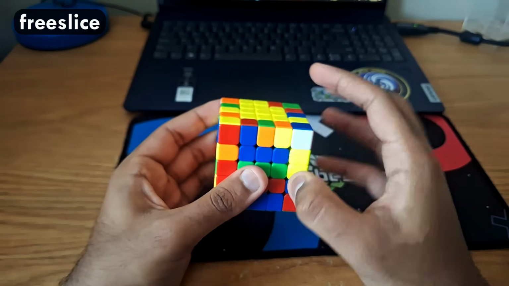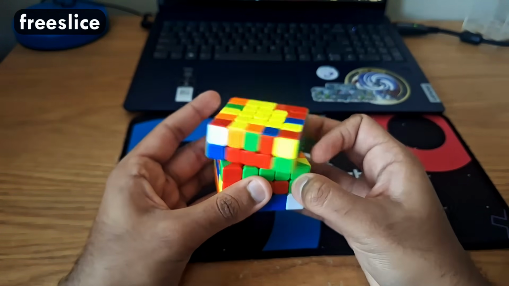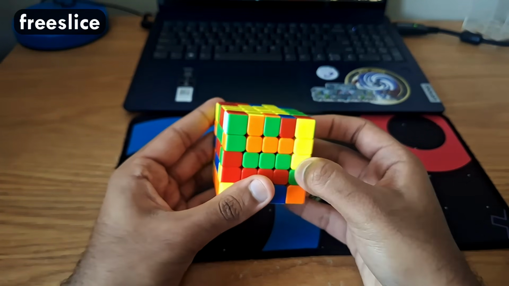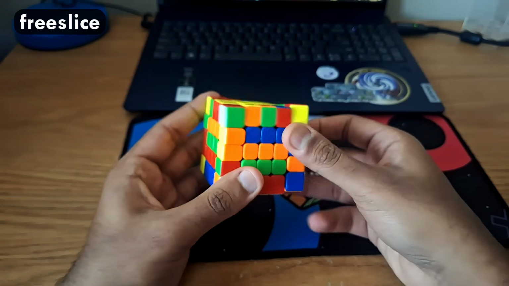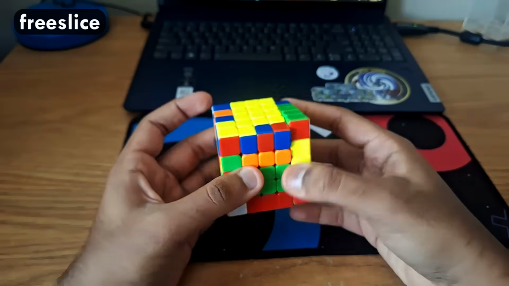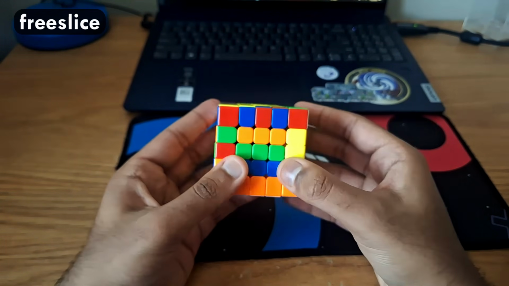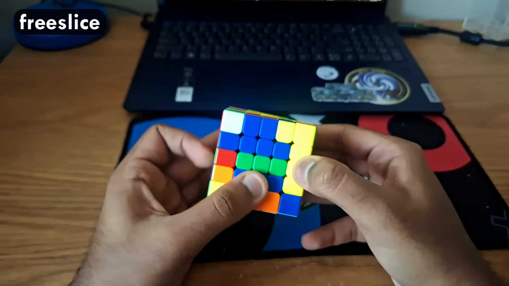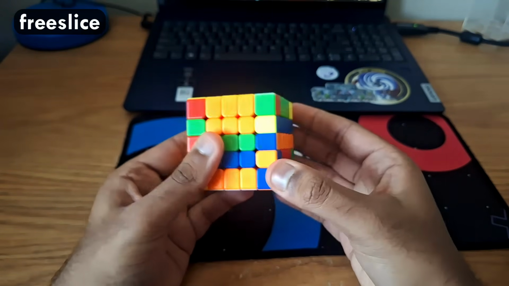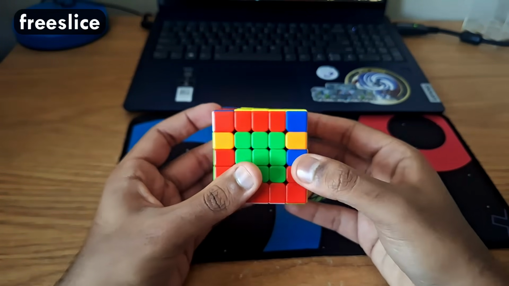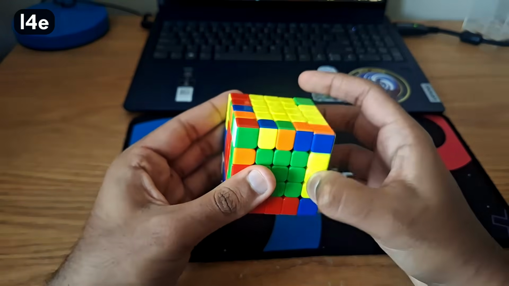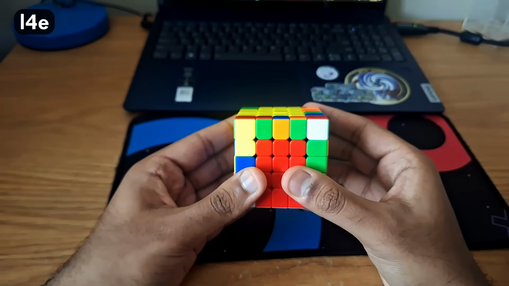Going to notice these two and that. So I can transition right to that. I'm going to notice these two. And then I'm going to notice this and that. And then we're going to do a 5-move trigger. And then we're going to start last four edges.